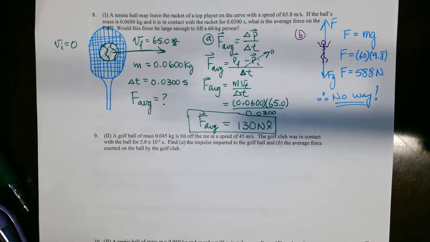All right, then a golf ball, number 9. A golf ball of mass 0.045 kilograms is hit off the tee at a speed of 45 meters per second. The golf club was in contact with the ball for 5,000th of a second, which is 5.0 times 10 to the negative third.